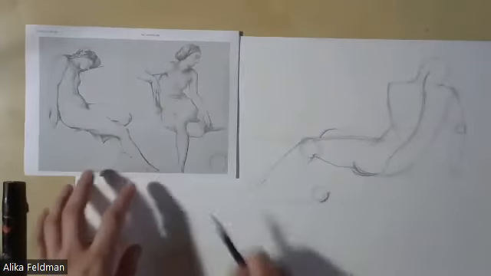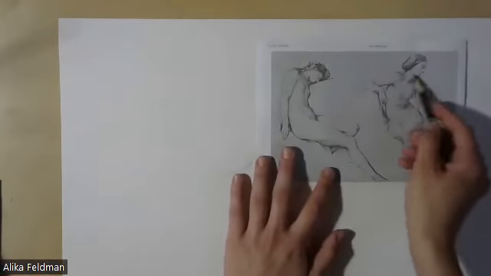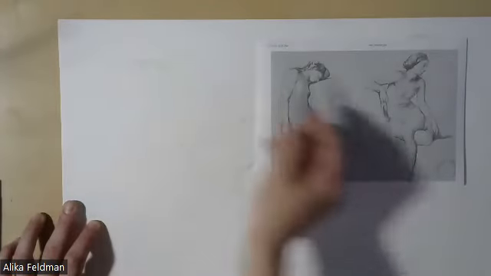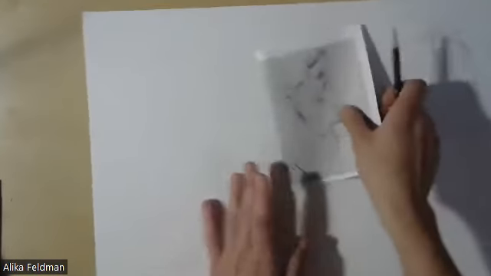Let's do this one. She's very bendy. So the first thing that I would do here is I would find her shoulders. So her shoulders kind of go like this. She's hunched over. Here, so that it's not confusing, and so I can bring it closer to my work.